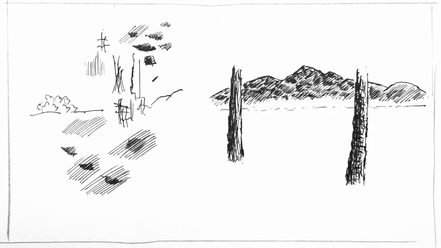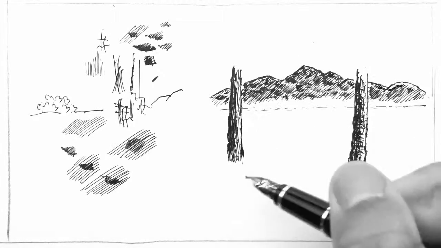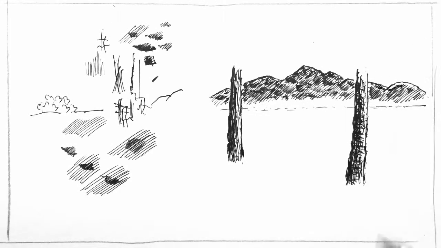So there we have it. Essentially this is how you can create a simple mountain in the distance, and this can again be a major element of your composition. You just create some tree trunks in the front, and then this is what the viewer's eyes will travel to. So there we have it, right? This is how simply you can create a simple mountain in the distance.